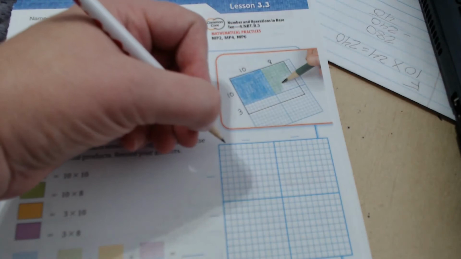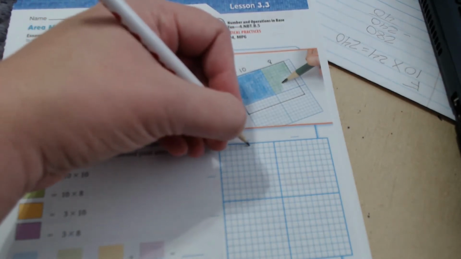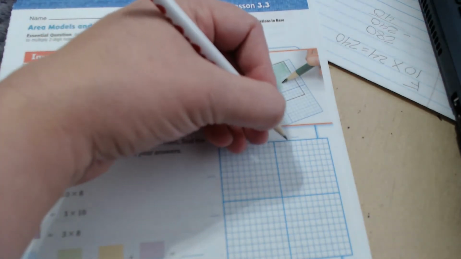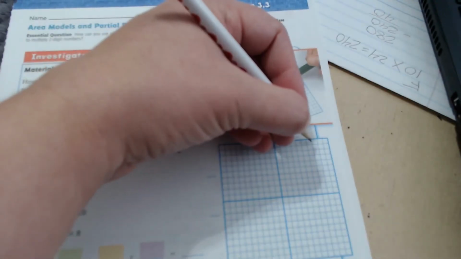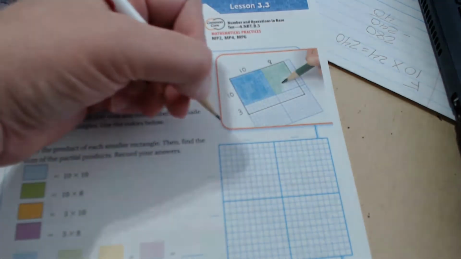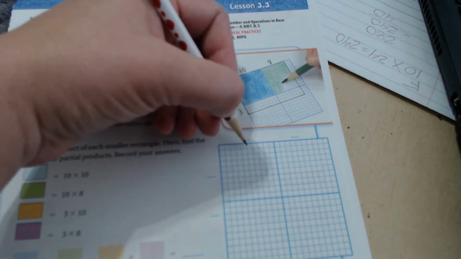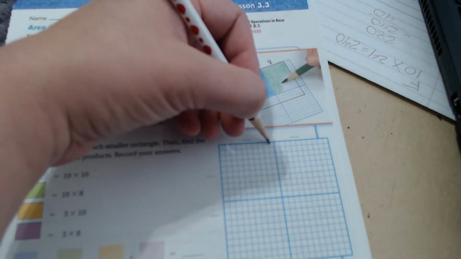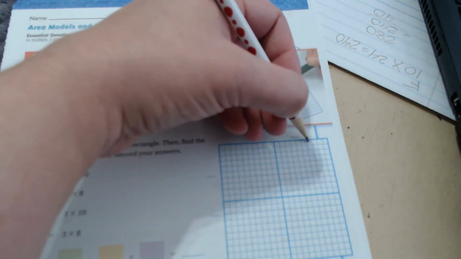Ready? 1, 2, 3, 4, 5, 6, 7, 8, 9, 10, 11, 12, 13, 14, 15, 16, 17, 18. Let's make sure I counted that right.